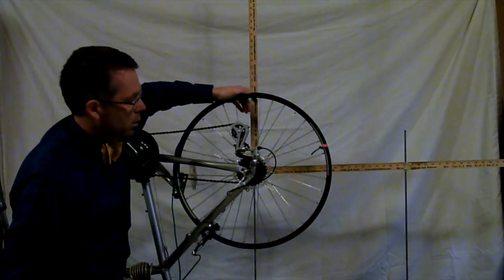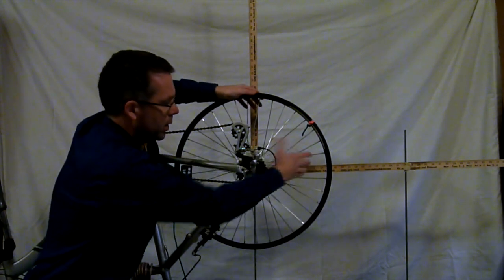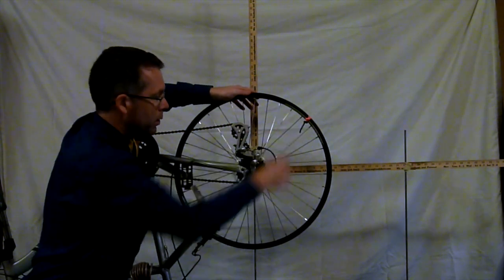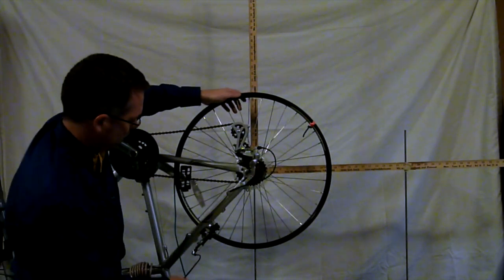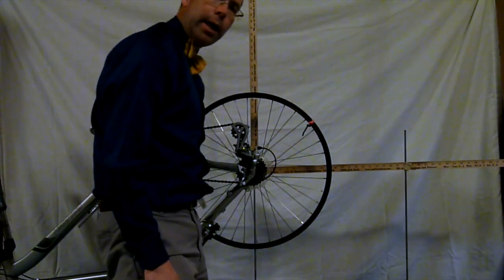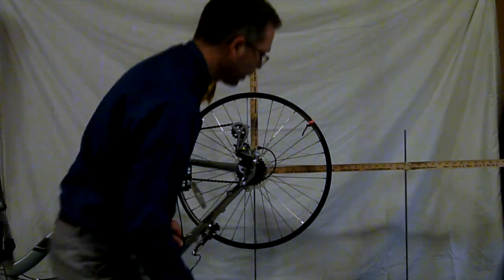As I turn, notice now my cosine is this x-coordinate and my sine is the y-coordinate. If I look at this point right here, let's lock it in. This x-coordinate is at about 9 inches, so 9/11 is this x-coordinate.